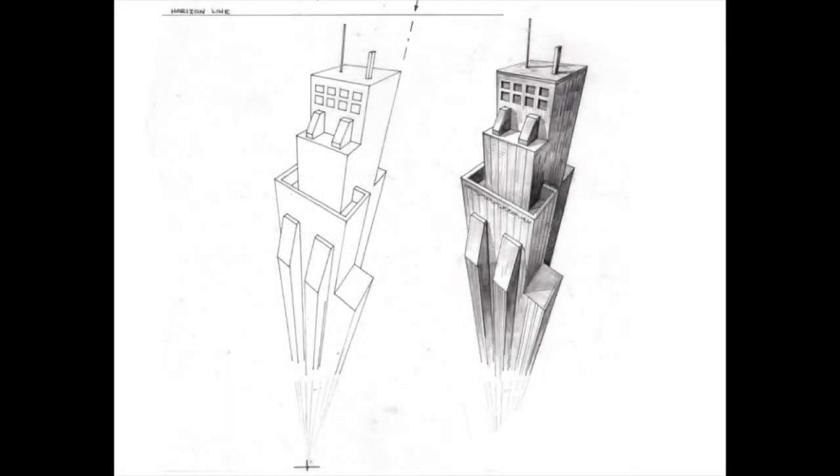Alright, let's look at some examples by expanding the basics. Here you can see a line drawing on the left, in a bird's eye view with three-point perspective, and on the right, I've shaded it to add visual interest and to give the object some dimension.